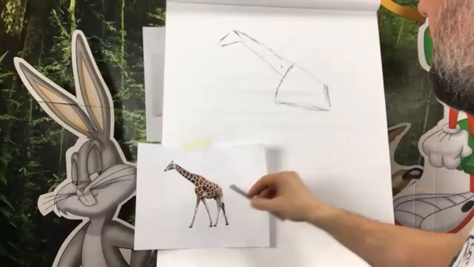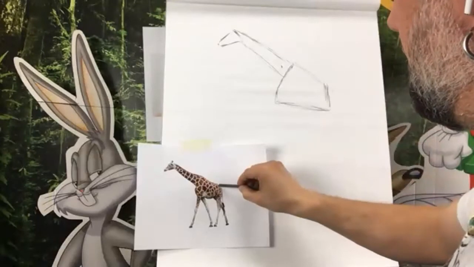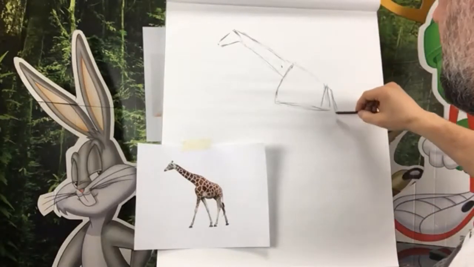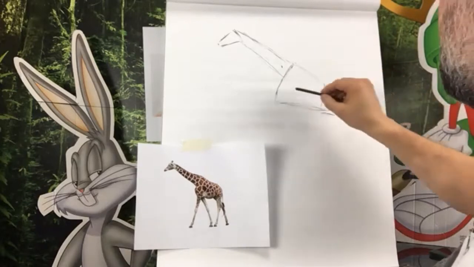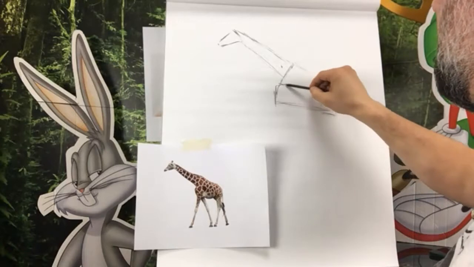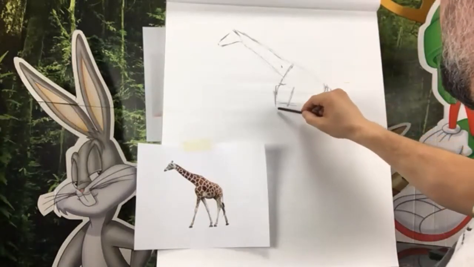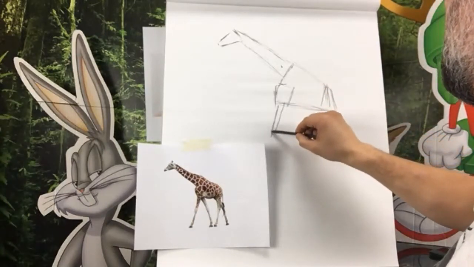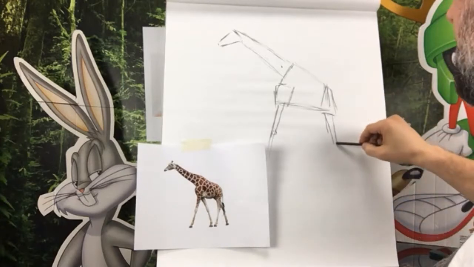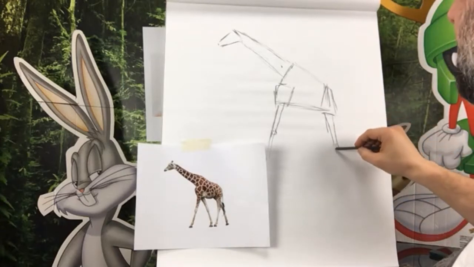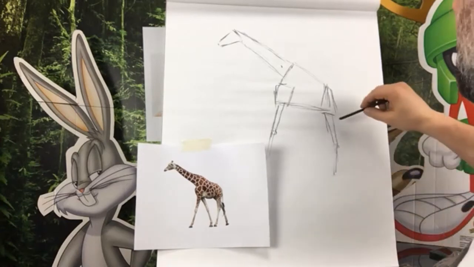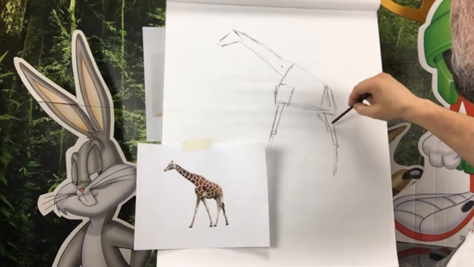And then I've got his legs back here. So if I look at his legs, it's kind of like the same thing, and then some rectangles that come down.